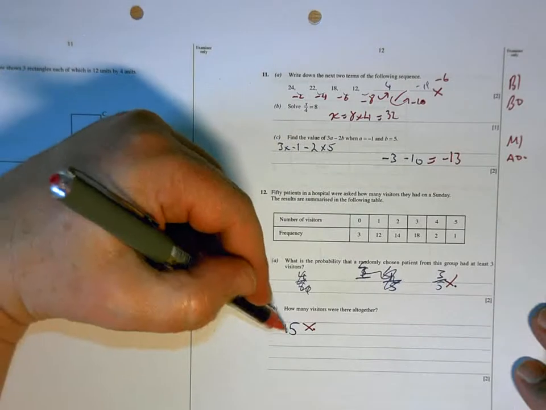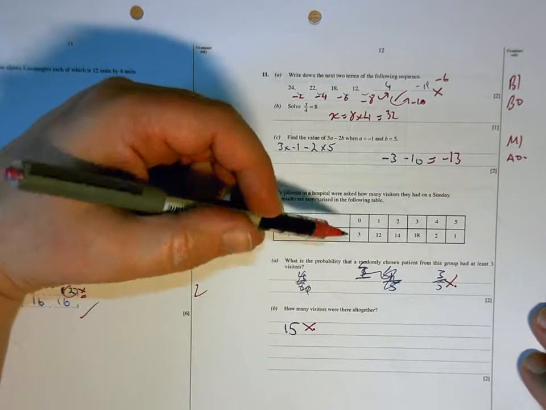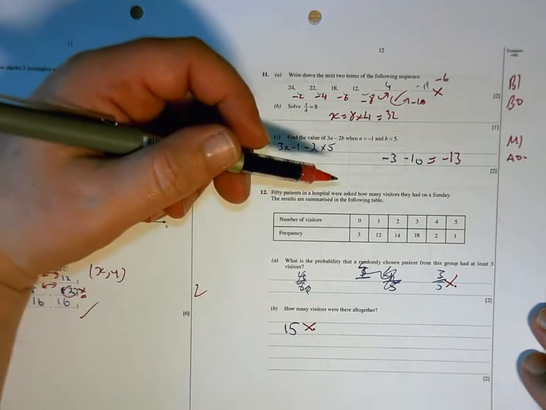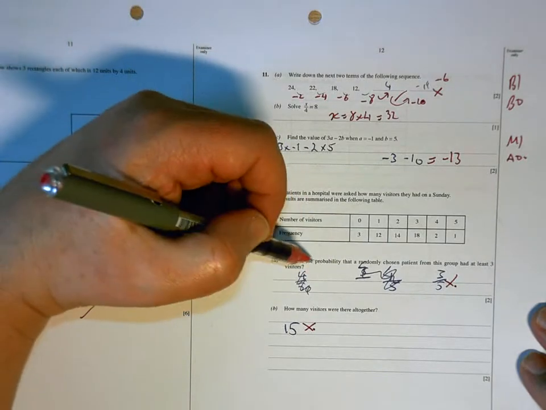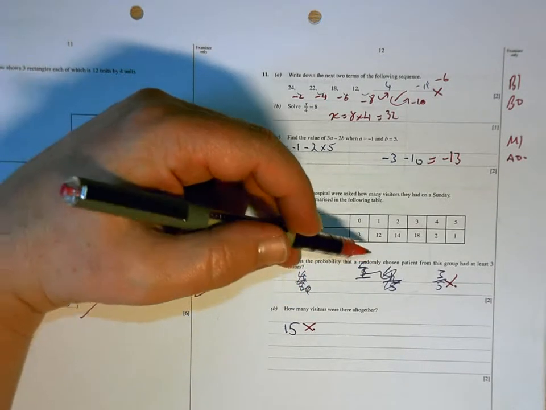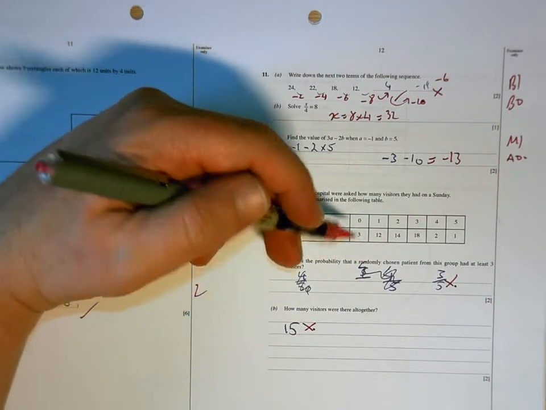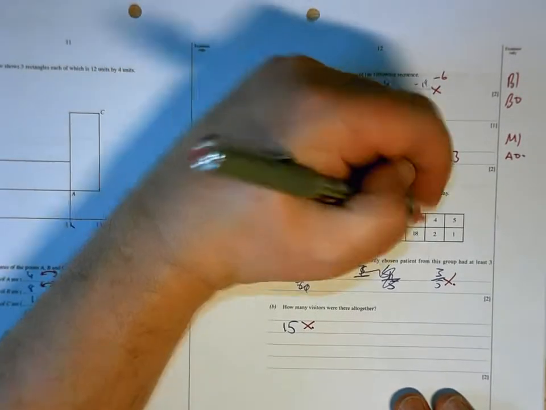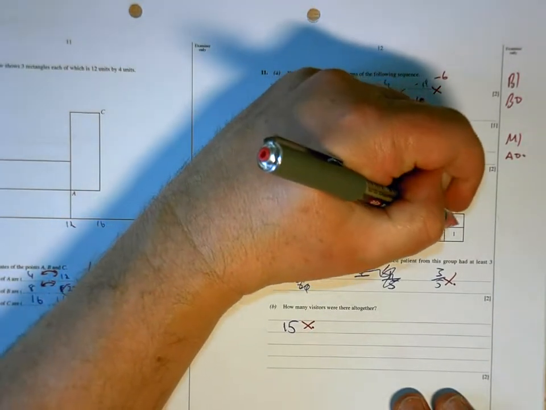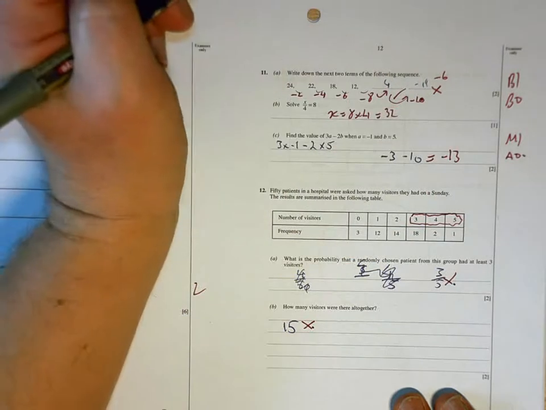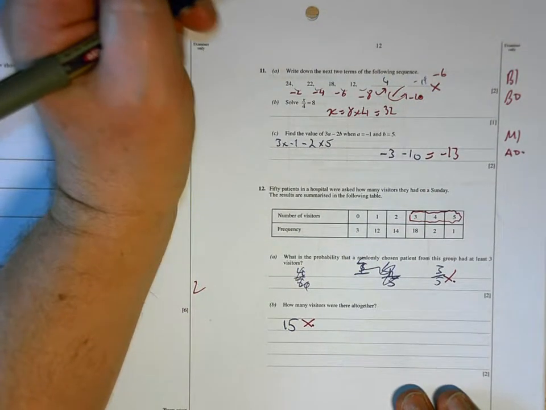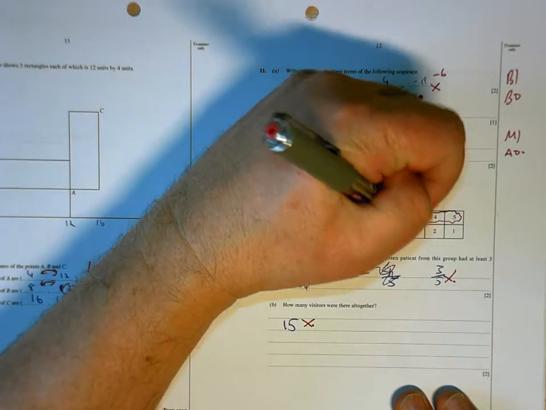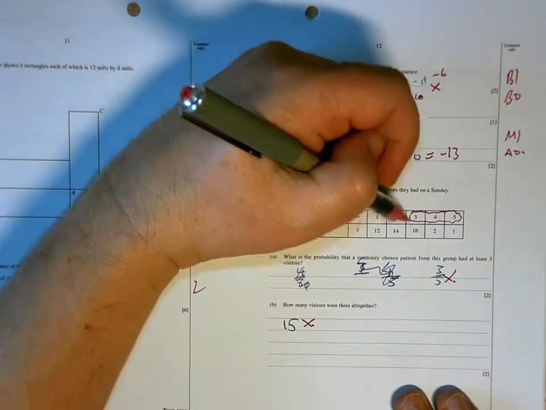Now hopefully, after the work we were doing on group data last week, this is more straightforward now. The probability of a randomly chosen patient from this group having at least 3 visitors, well, at least 3 visitors is 3 visitors or 4 visitors or 5 visitors. So you're going to add up these.